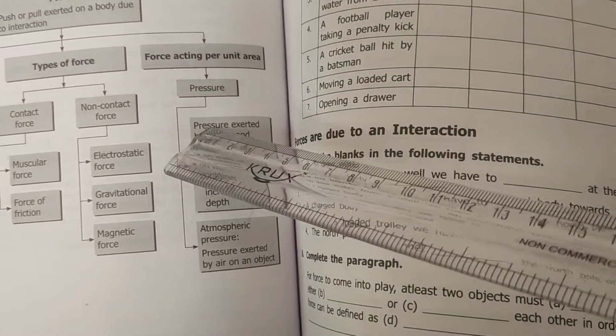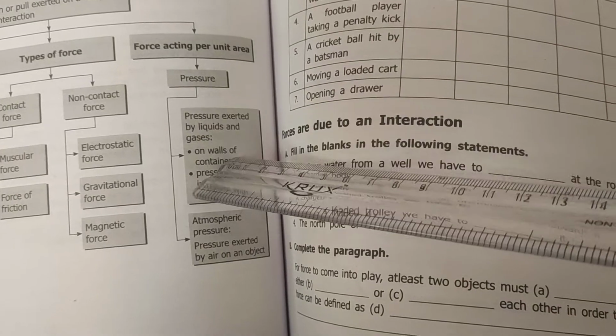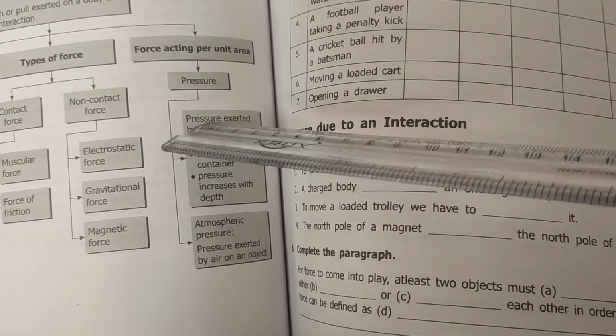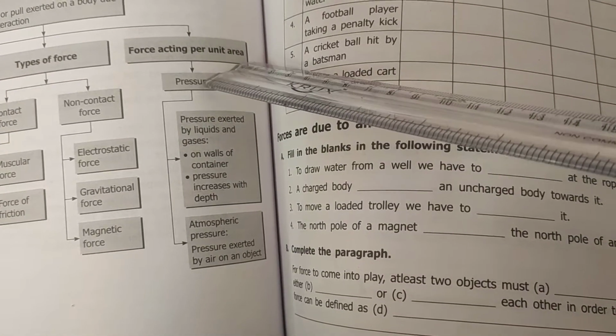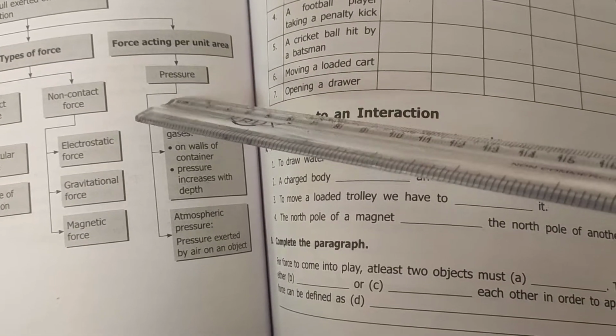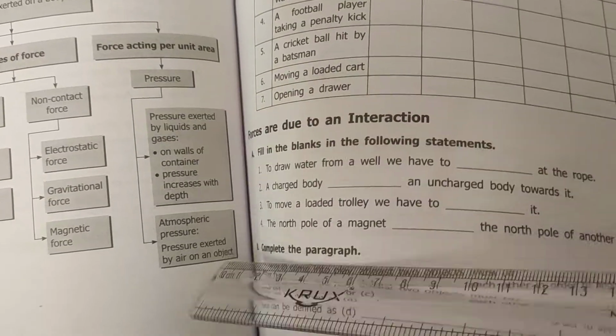Now what is pressure? Force acting per unit area is called pressure. It means if you want to increase the pressure, the area should be less. The less the area, the more the pressure will be. So pressure is inversely proportional to the area.